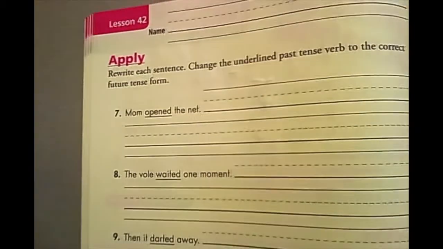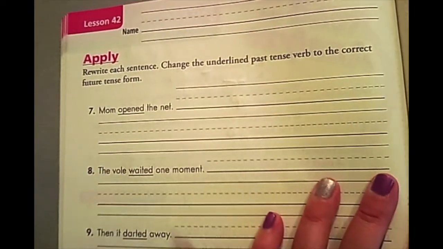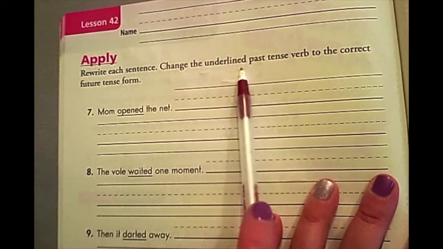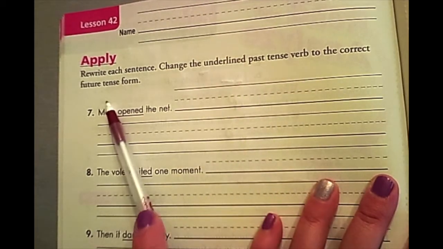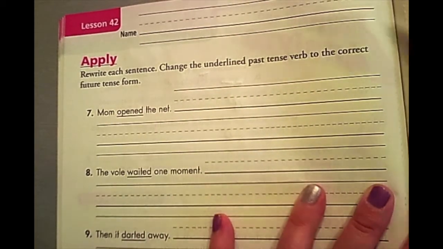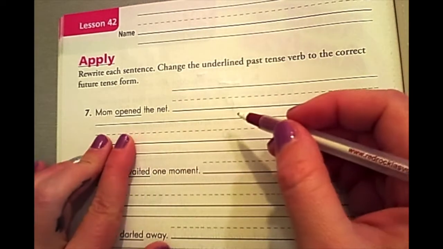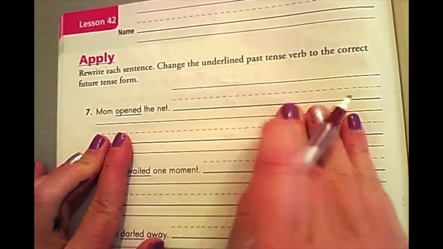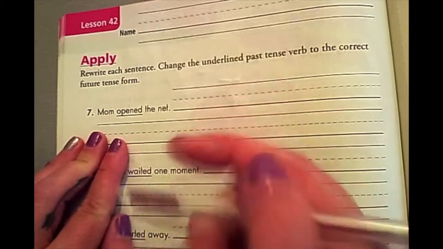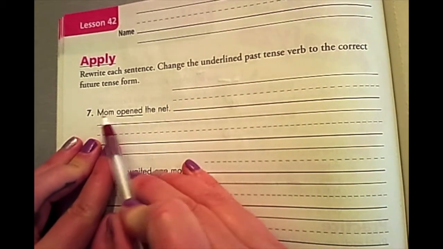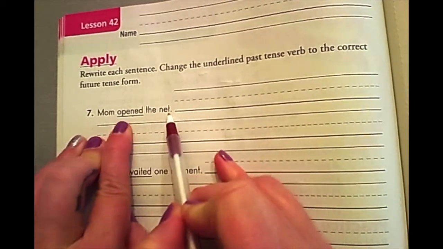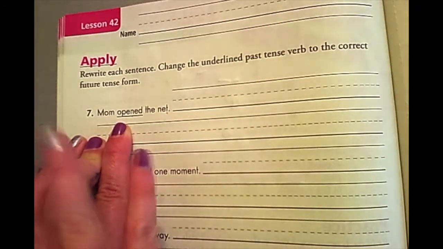Okay, let's turn to number 7. Rewrite each sentence. Change the underlined past tense verb to the correct future. So we're going to take it from past to the future. Okay, so it says mom opened the net. So that happened in the past. Now we're going to change this.